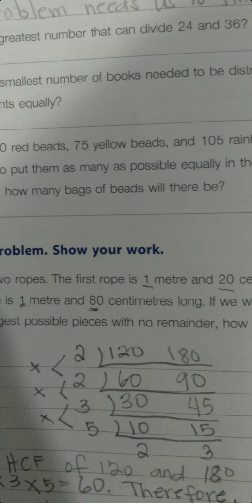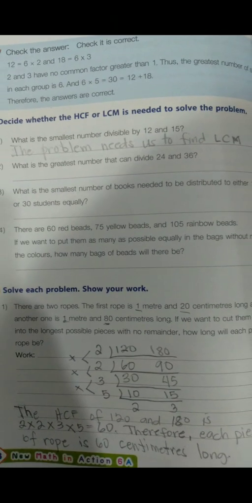That's enough. We cannot divide them anymore, because if we divide by 2 again, we have a remainder with 3, and we cannot divide by 3.